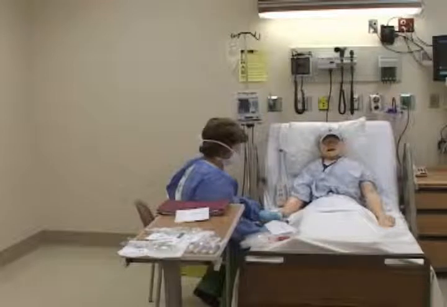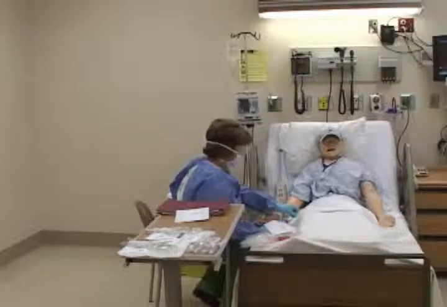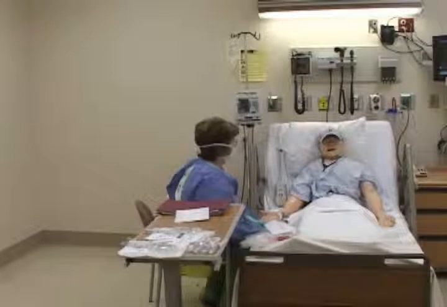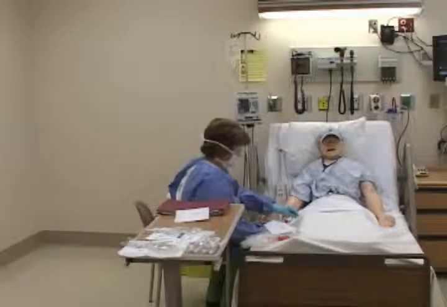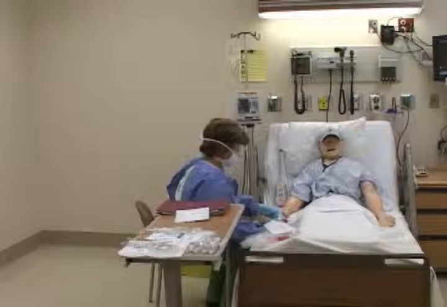Yes, it is sometimes a nice thing because you can also get your blood work and other IV medicines through there. Well, it gives me something to think about. If you have any questions, please feel free to ask.